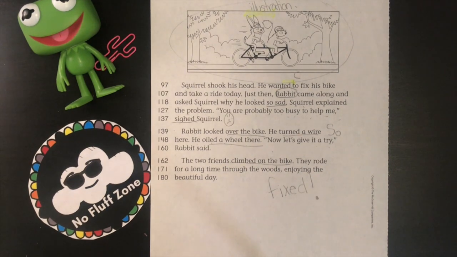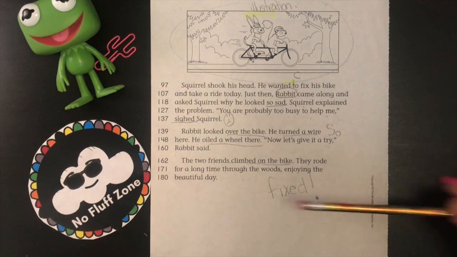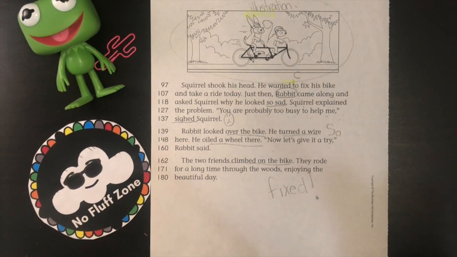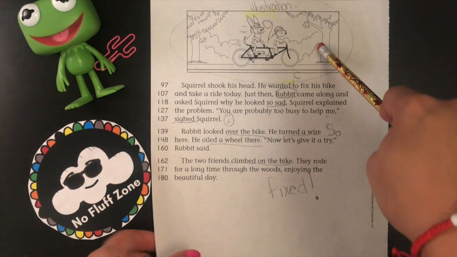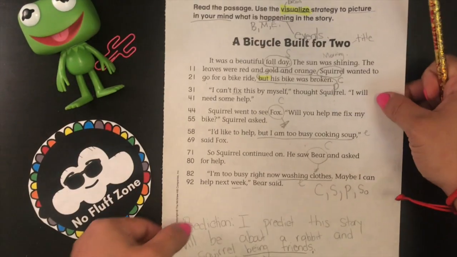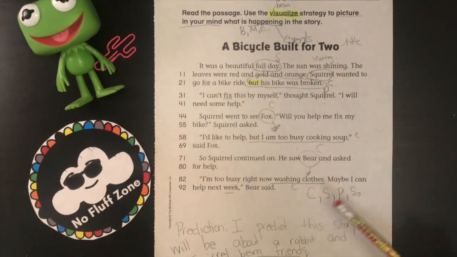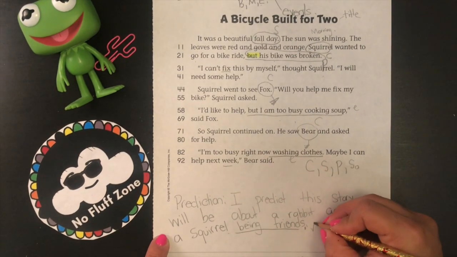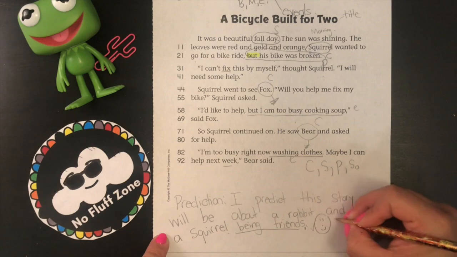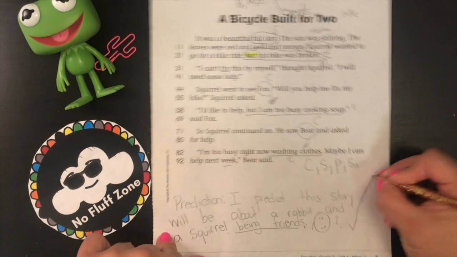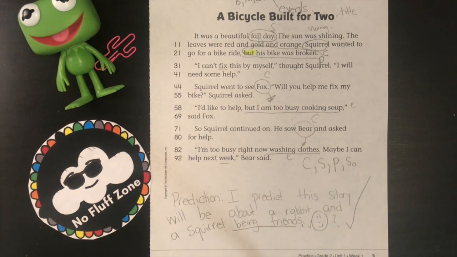Hooray! So remember, we already surveyed the text, which means looking at all the text features the story is giving us. So we have an illustration, and then here in the front we have a title. We already did our prediction. And yes, my prediction was right. Was yours right? If yours is right, put a big check mark next to it. Awesome job.